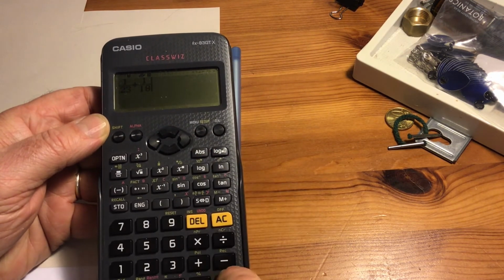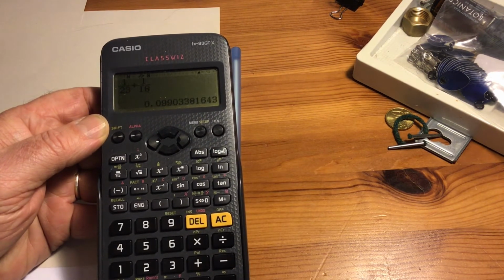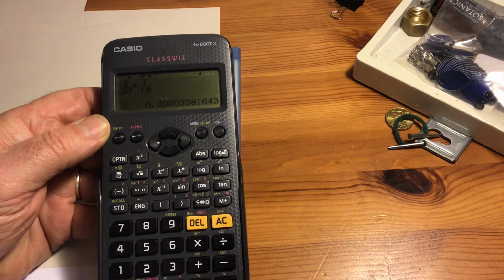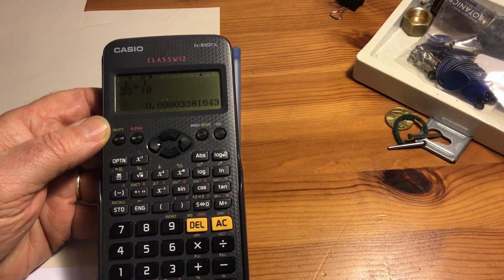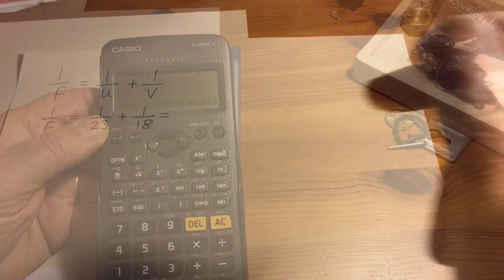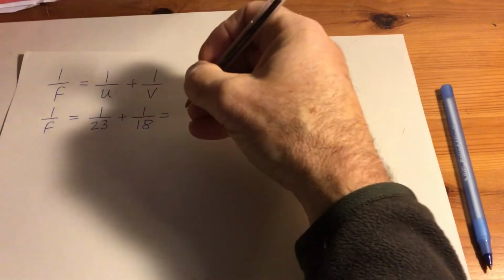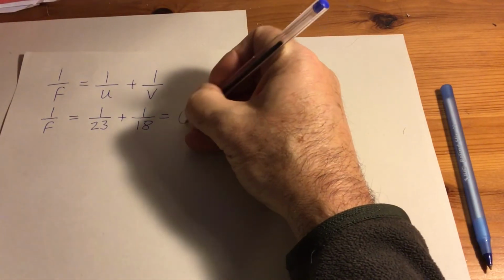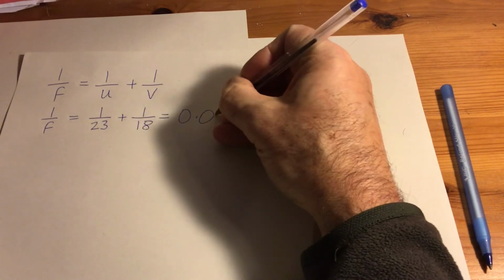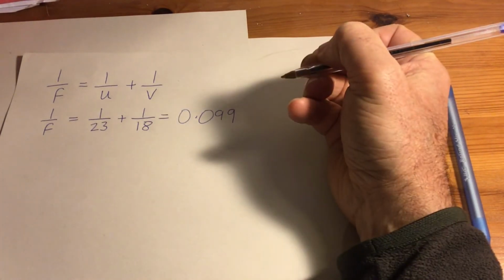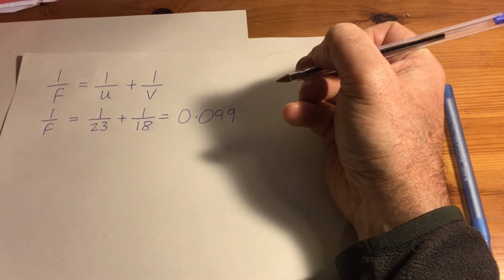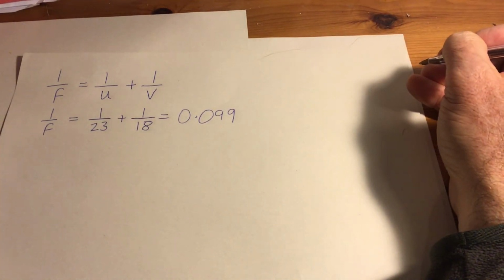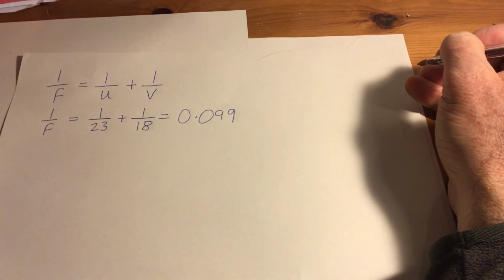Advance it and press the equals sign. This gives you a value of 0.099. So I add the 0.099 there, but that's not the value of F. That's the value of 1 over F.